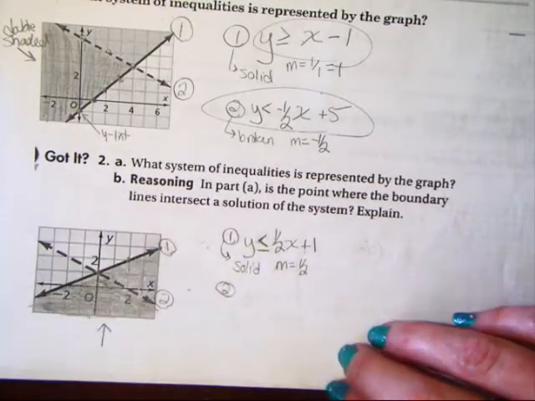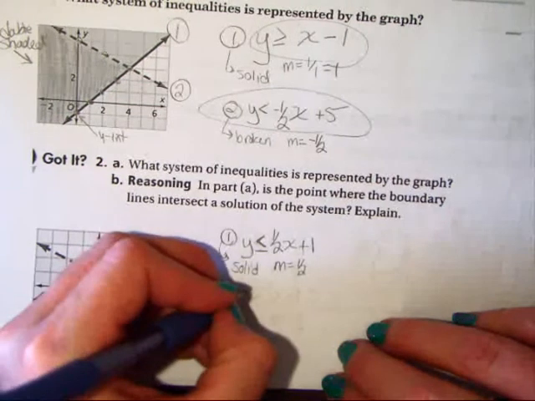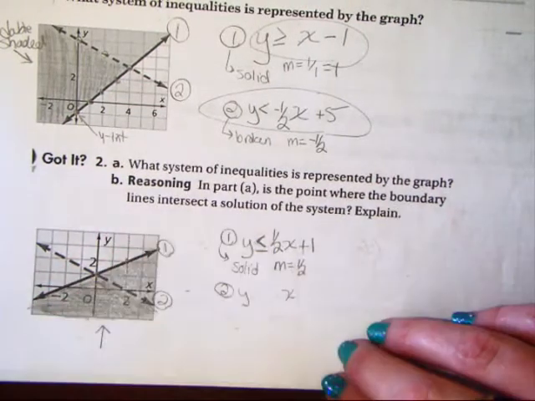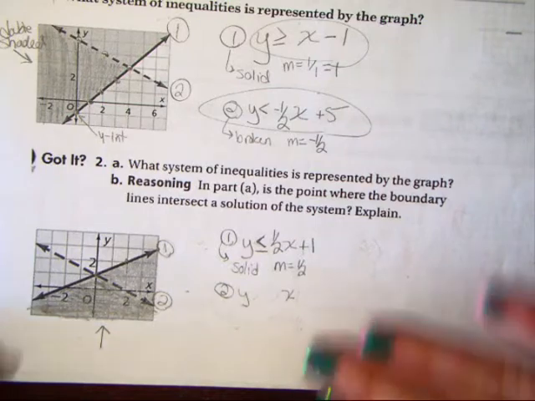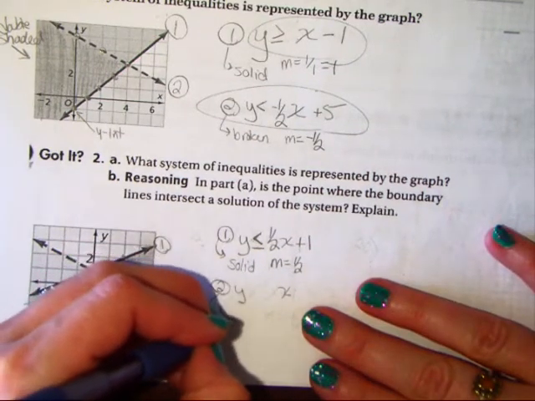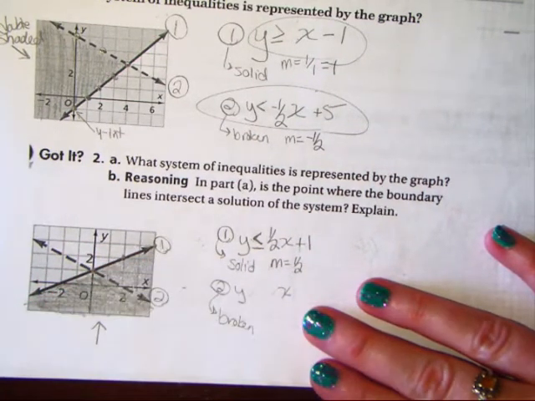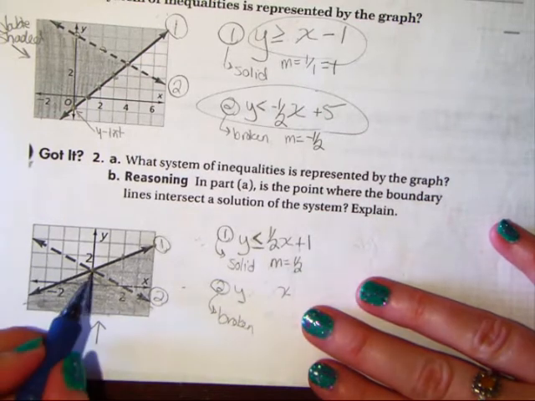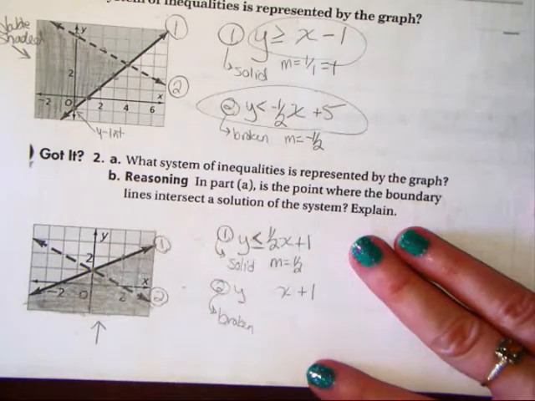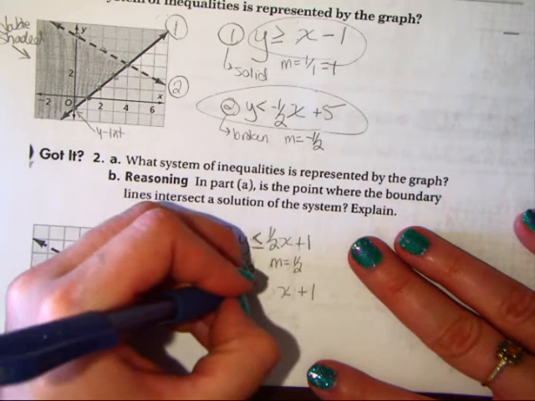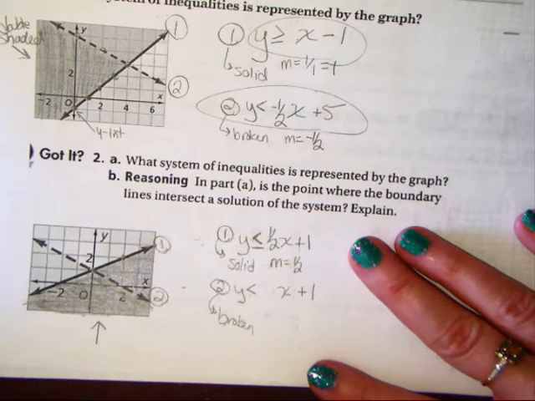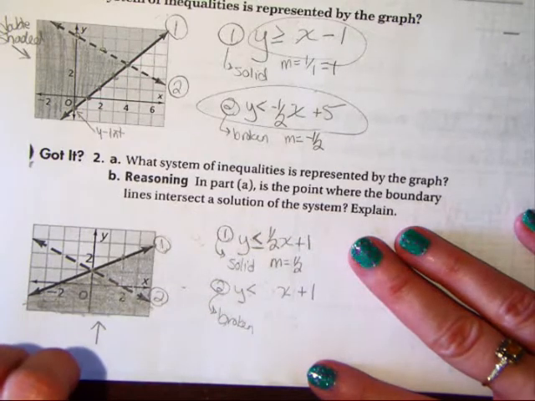Let's talk about your second one now. Your second equation is going to have a y, it's going to have an x. It's what diagonal lines have. And we might want to indicate to ourselves, well, this is the broken one. That might help us later. Our y-intercept is a positive 1. Now, before we do the slope, is it shaded above or below the broken line? It is shaded below the broken line, so we use less than, not equal to, because it's not solid.